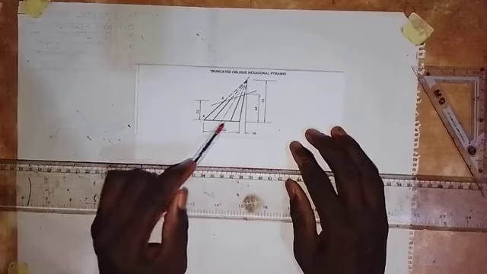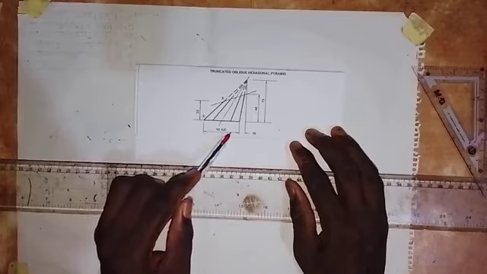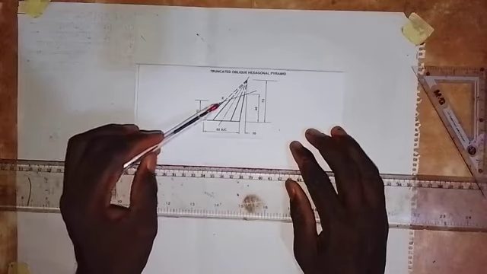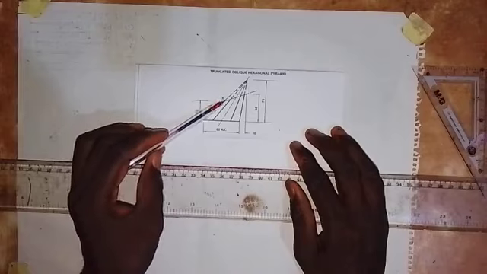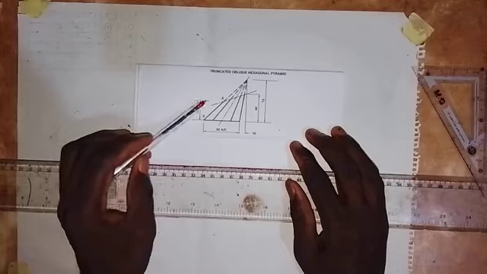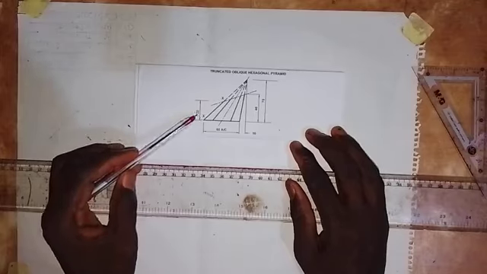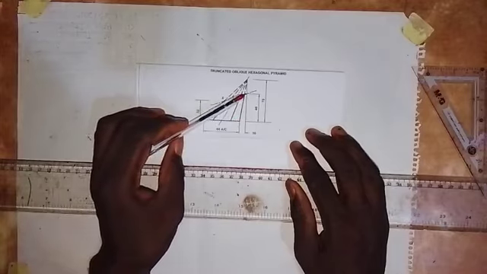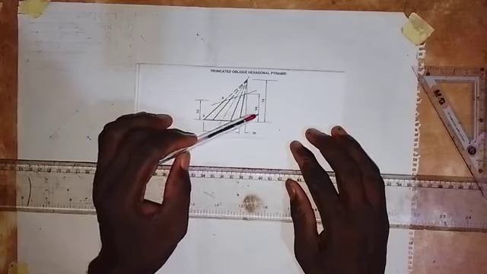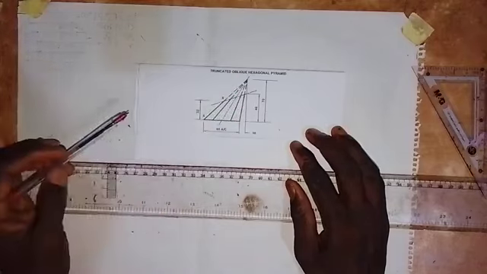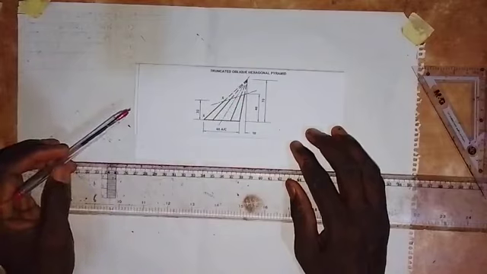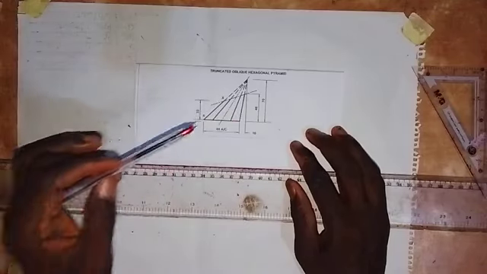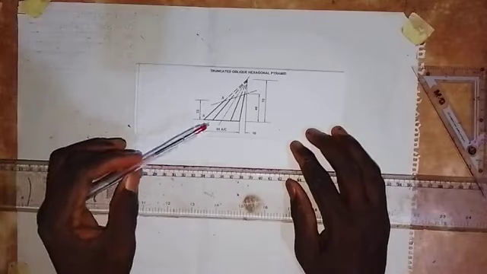So we have the distance from here to here to be 60 millimeters across corners, and then we also have it here that for this cutting plane, the distance of this point from this base is 32 millimeters, and then we also have that the distance from here to here is 46 millimeters, and then the total height is 70 millimeters. All right, so we are going to make use of these dimensions to produce the surface development of this truncated oblique hexagonal pyramid.